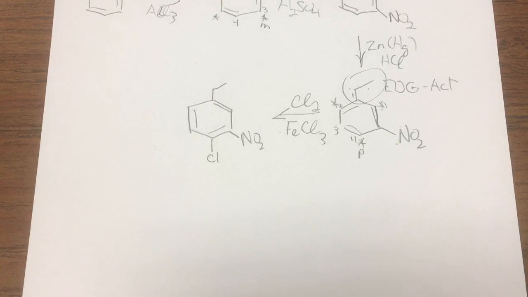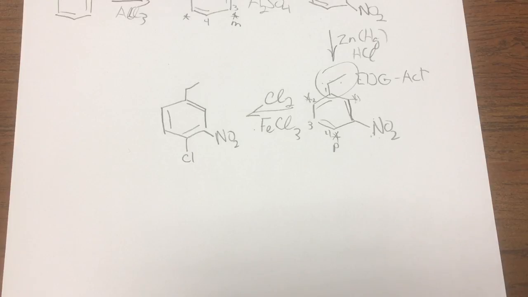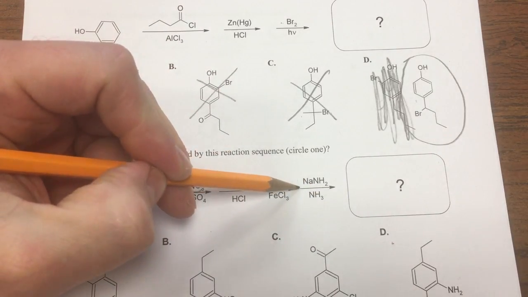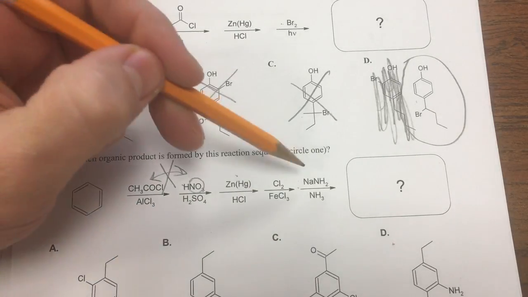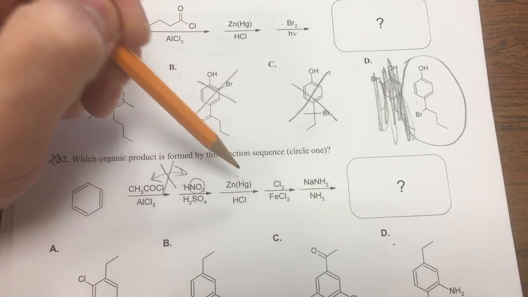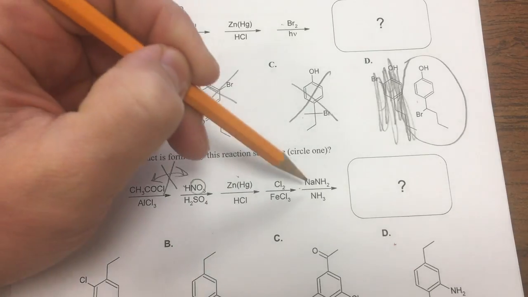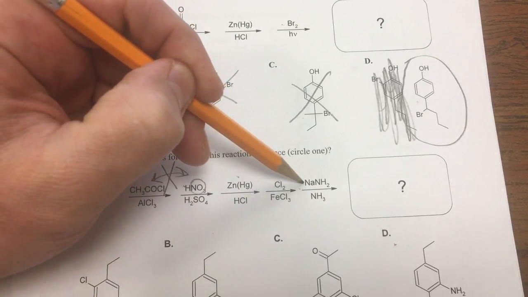So that is where we substitute. Now you see this last reagent here. This is where I said it would get confusing today. This is electrophilic, this is electrophilic, this is electrophilic, and then suddenly we have this thing.